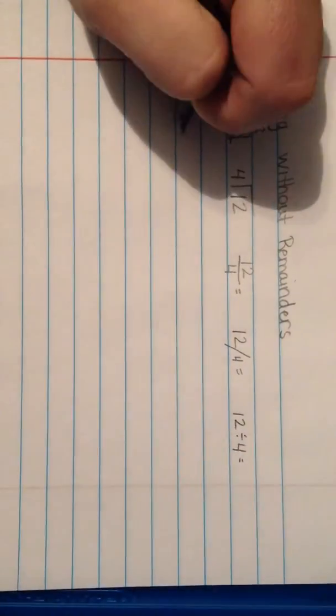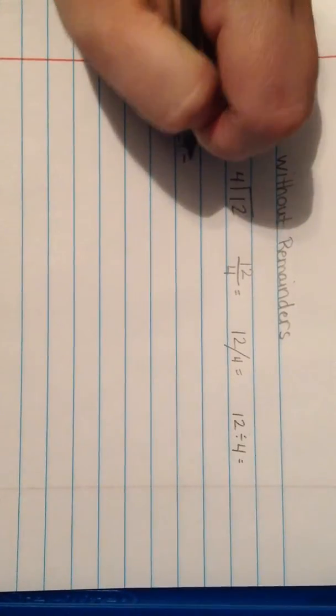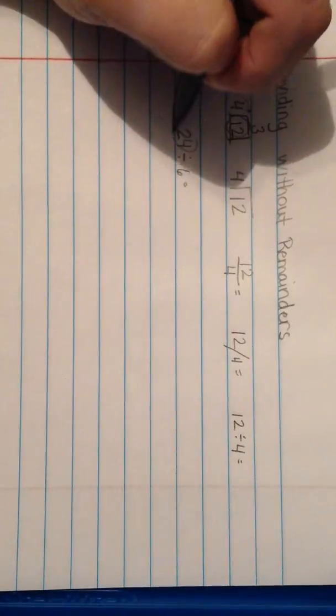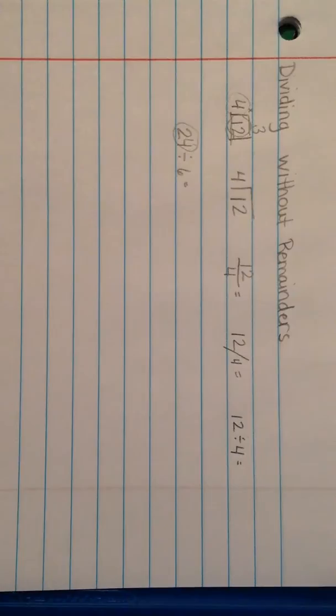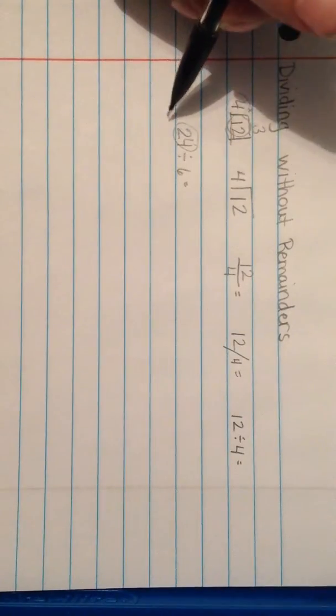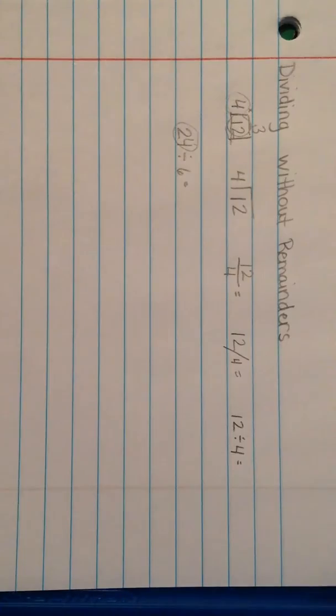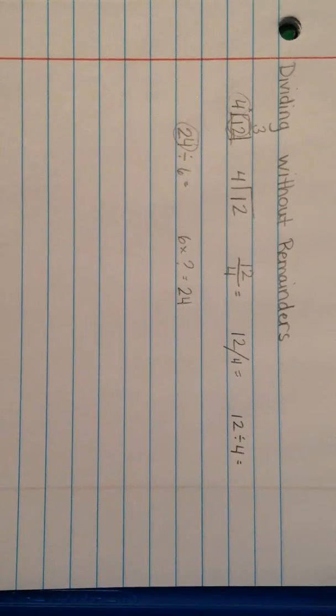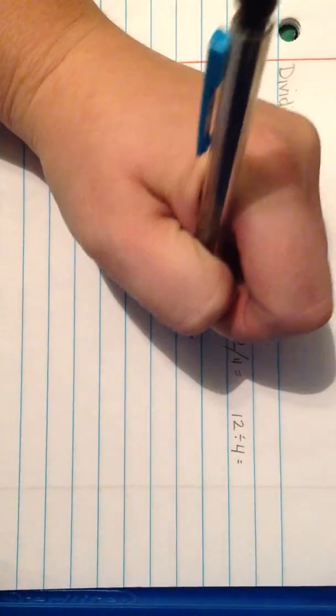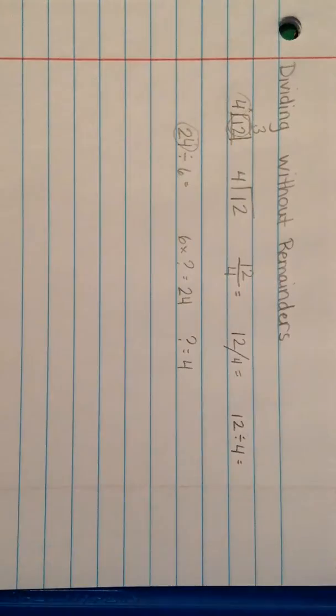So what if I did 24 divided by 6? Remember, this is my total. I'm going to break them into 6 groups. How many will be in each group? So I can draw myself a picture of 24 and then circle 6, 6. Or I can do my multiplication problem, and I know that 6 times what equals 24. This is my inverse operation. Well, I know 6 times 4 is 24.